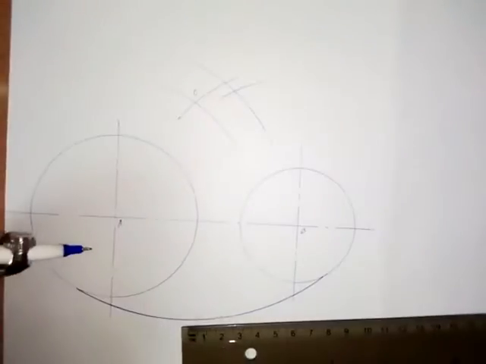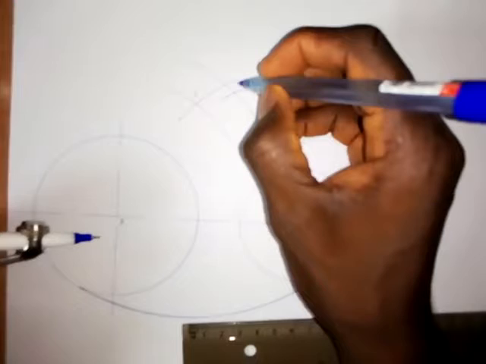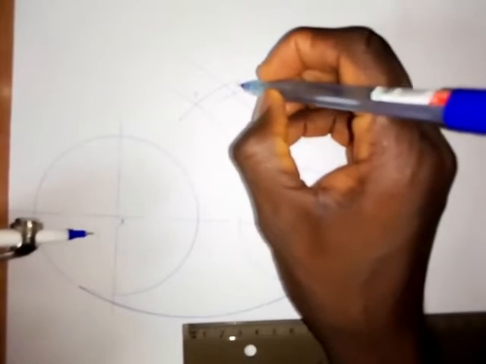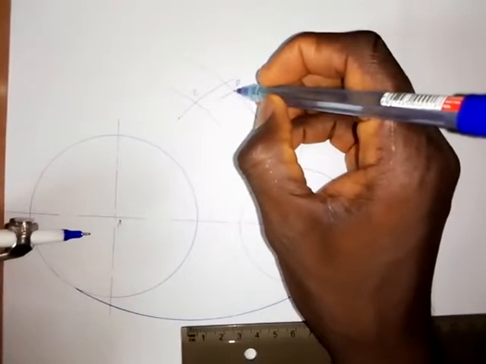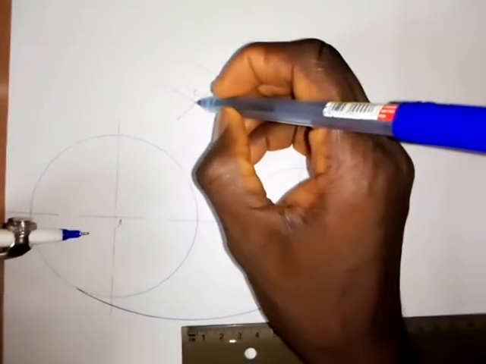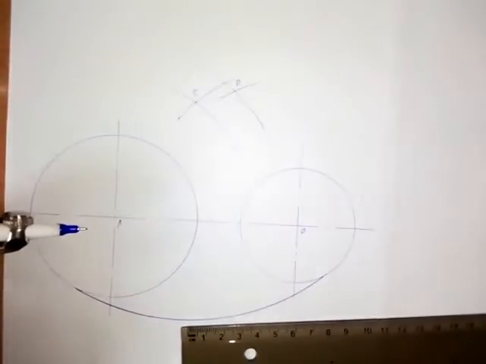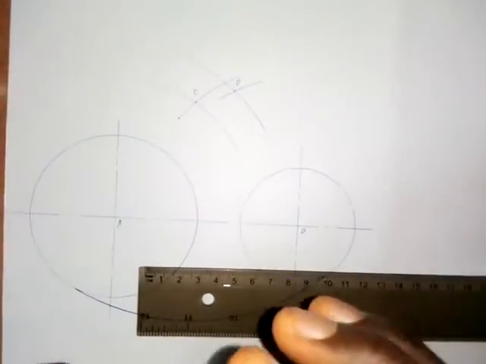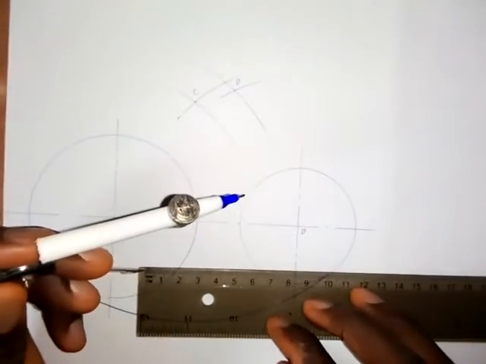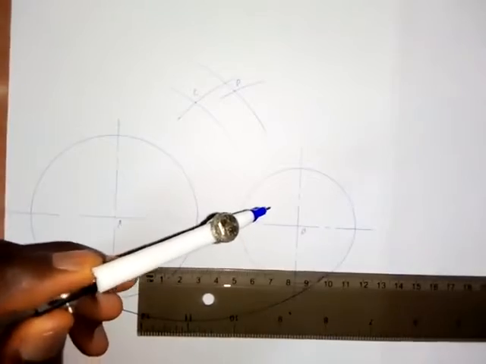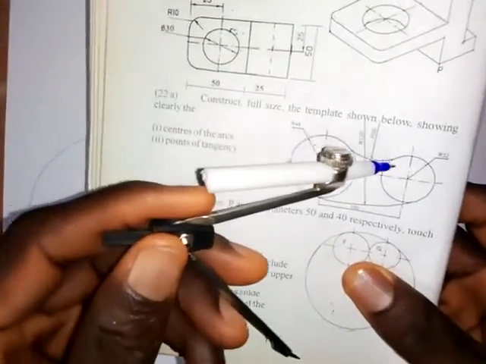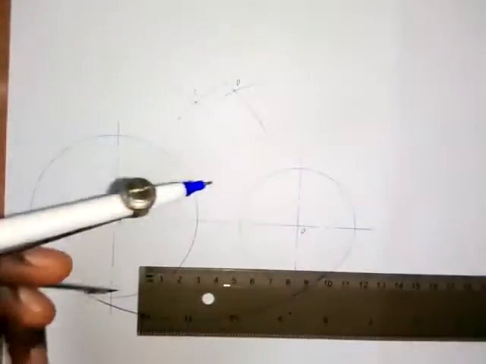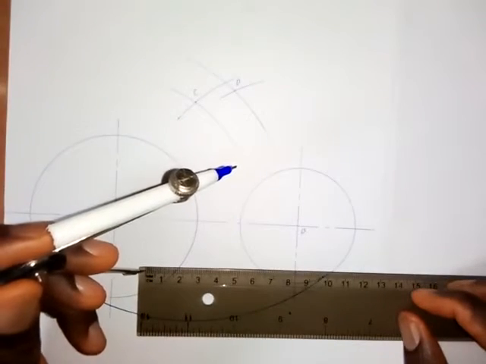Okay, so let's call this point, this is center D. So this is the center, and this is the center. Now I will take my compass and measure the radius of this arc. The radius of this arc is 50. So I will take 50 mm here.